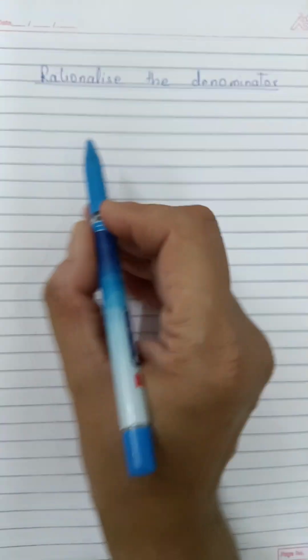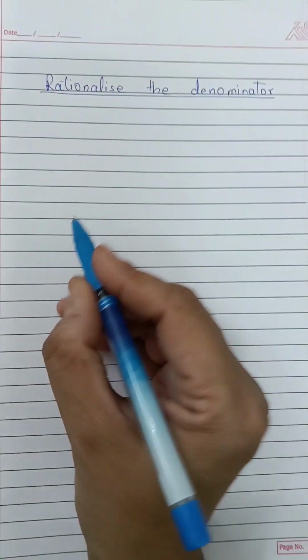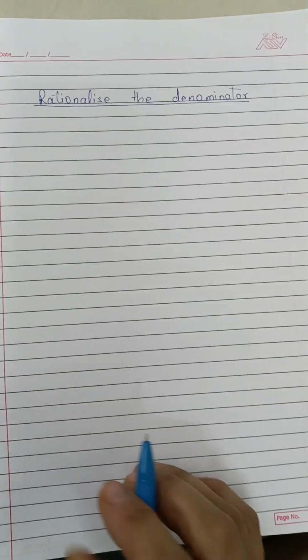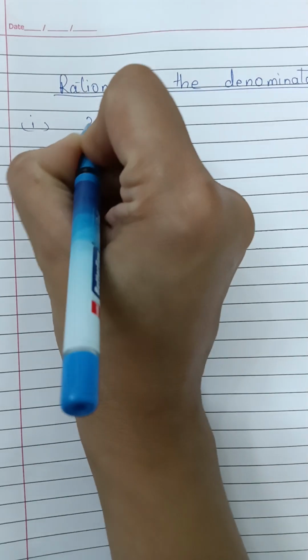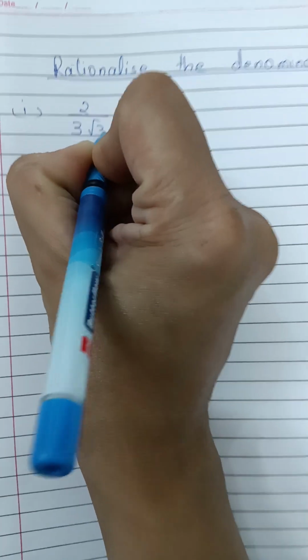Here we are going to rationalize the denominator. This is present in the NCERT Exemplar Class 9 book for reference. The first question is 2 upon 3 root 3.